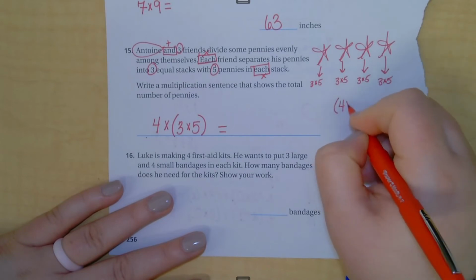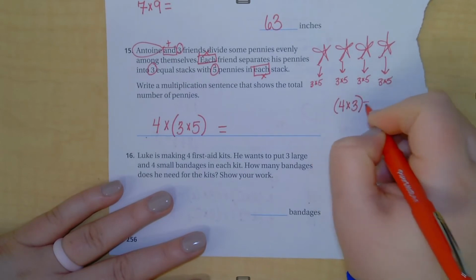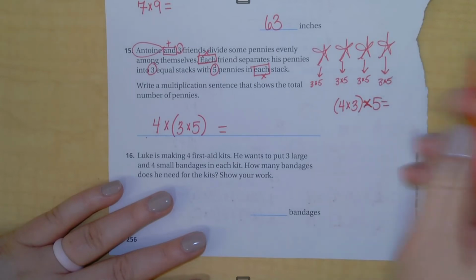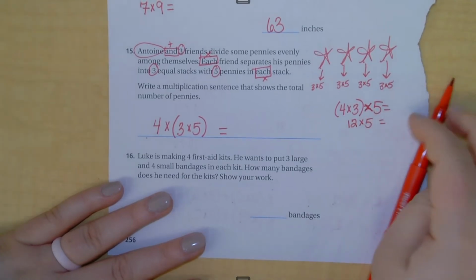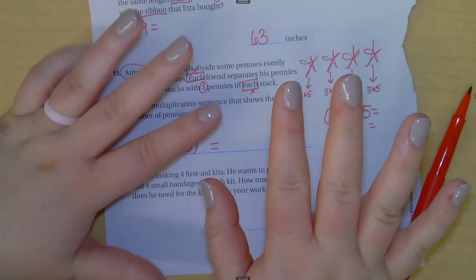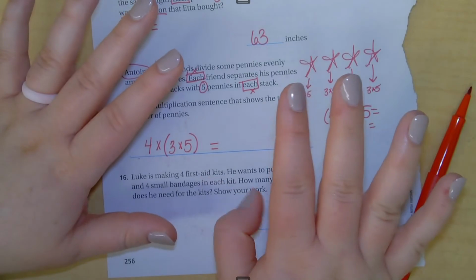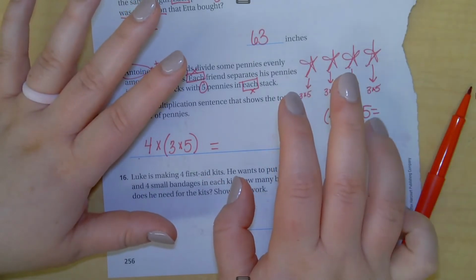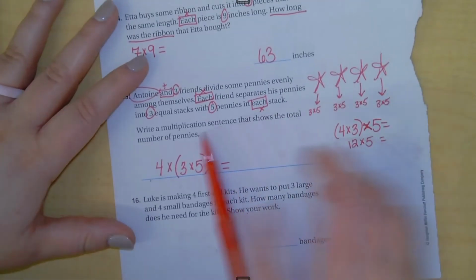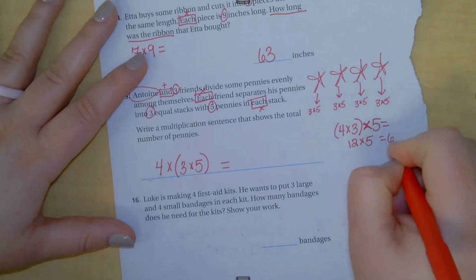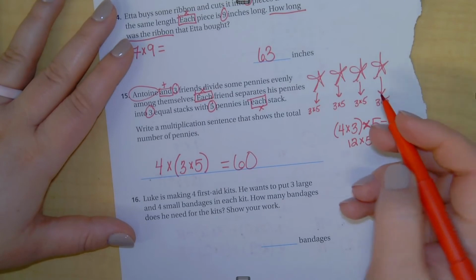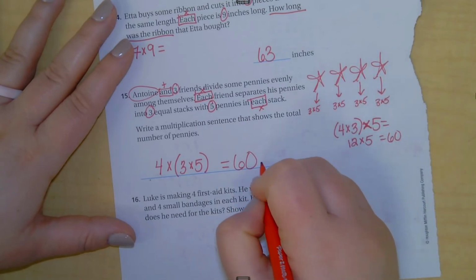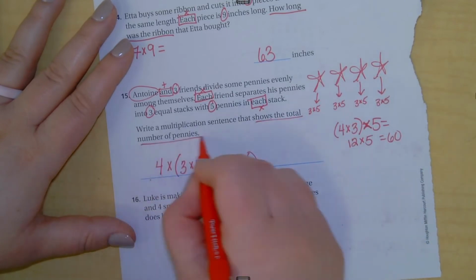So instead we could say 4 times 3, oops, that should be times 5. 4 times 3 is 12 times 5. 5, 10, 15, 20, 25, 30, 35, 40, 45, 50, 55, 60. So the 60 pennies shows the total number of pennies.